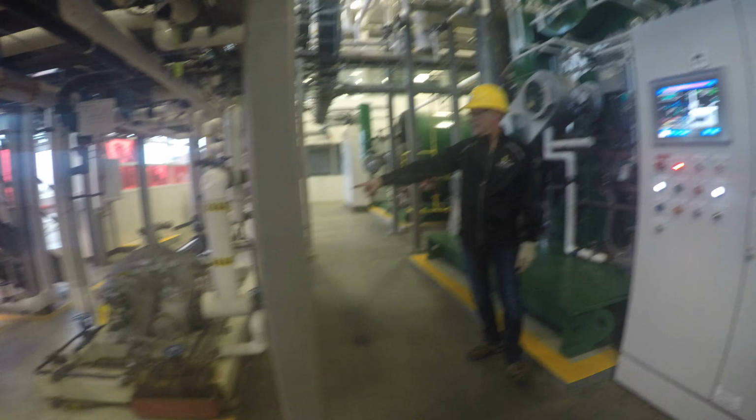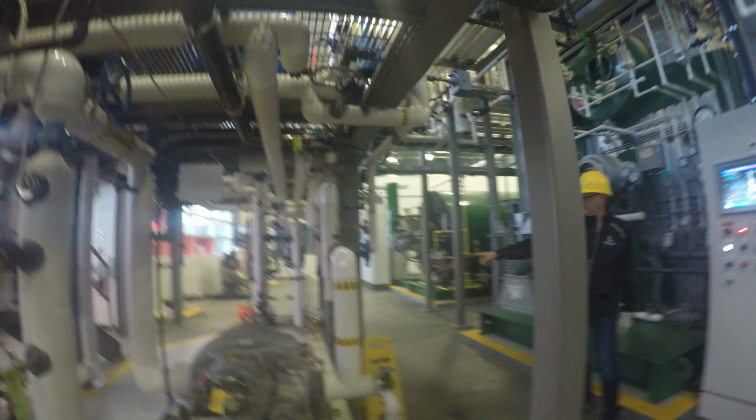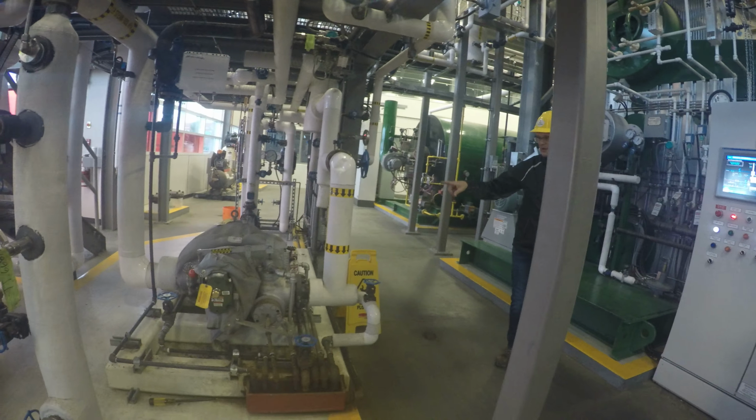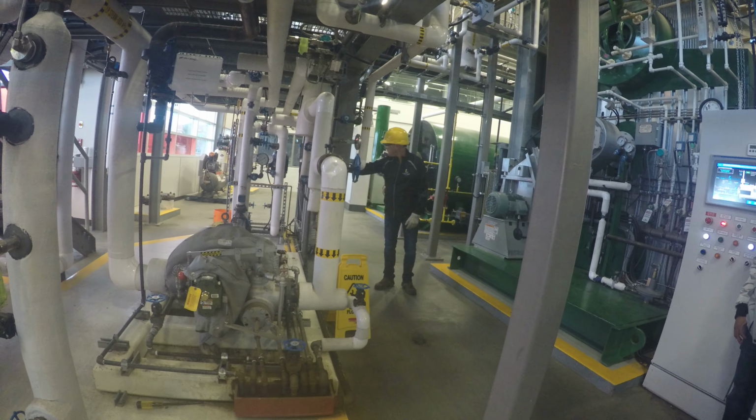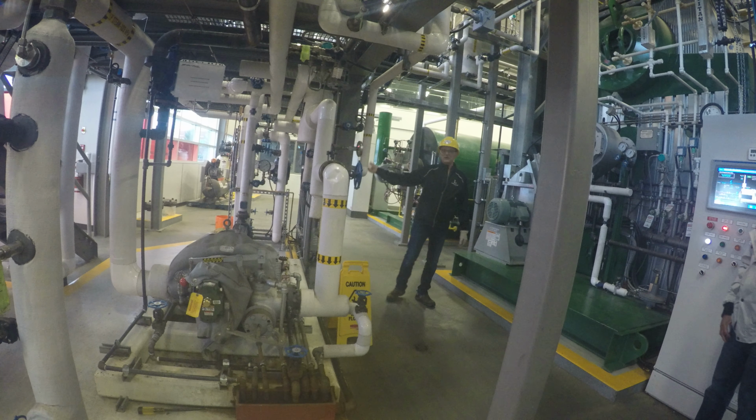We have a small turbine that drives a horizontal feed water pump, and we use our high pressure steam, and we'll move our feed water with that. We've got two vertical feed water pumps here. We can run them high pressure or low pressure.